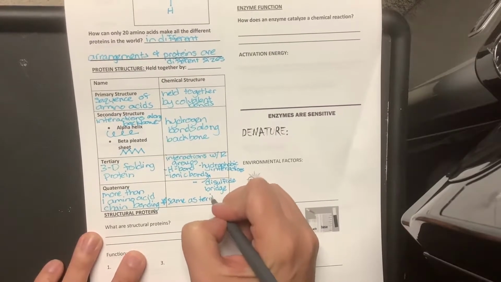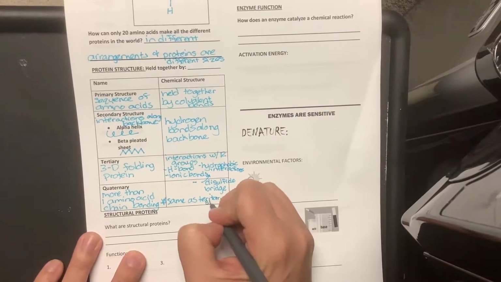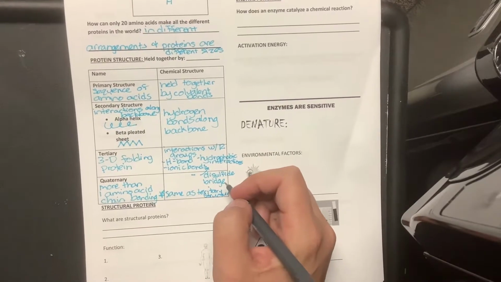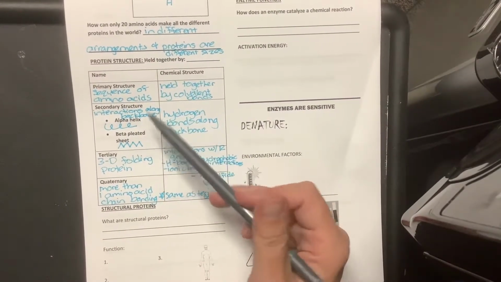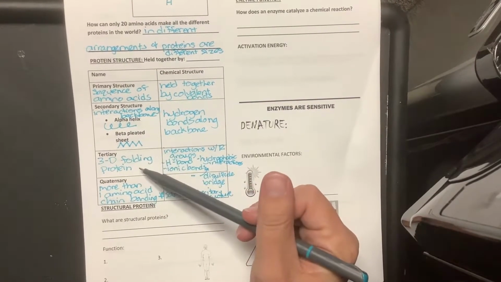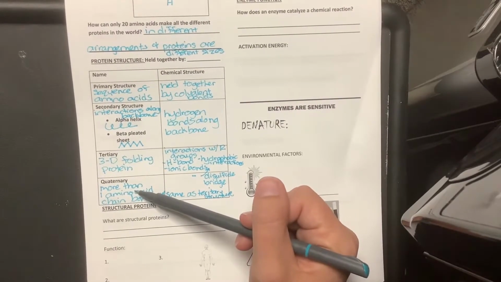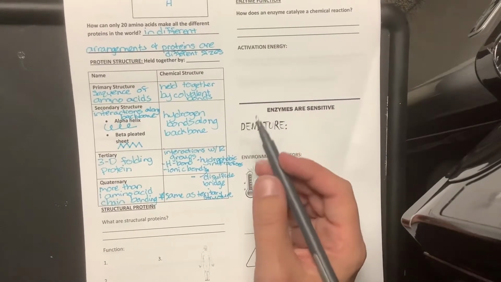A good example of this is hemoglobin, which carries our oxygen, so it's found in red blood cells. It is 4 different amino acid sequences, and so 4 different secondary structures and tertiary structures, and then they all come together to form one quaternary structure that makes one protein that does a job in our cells.